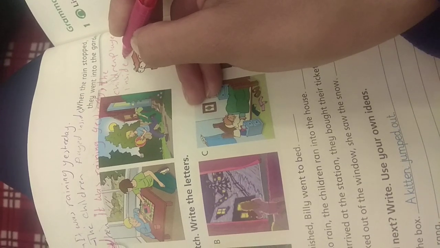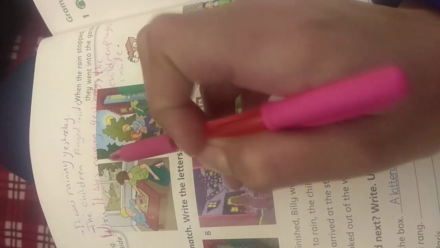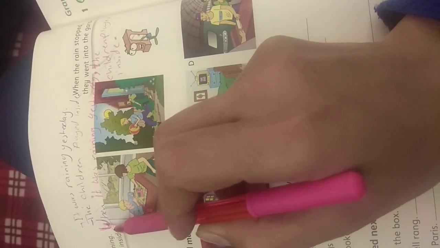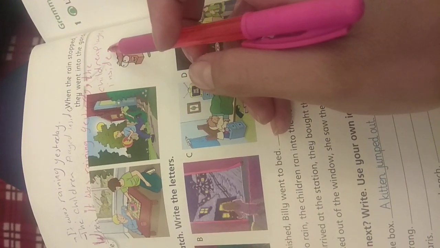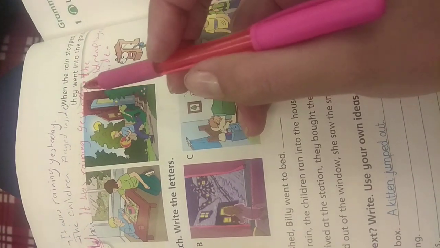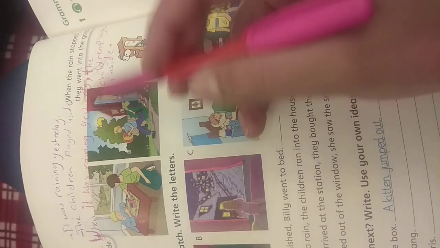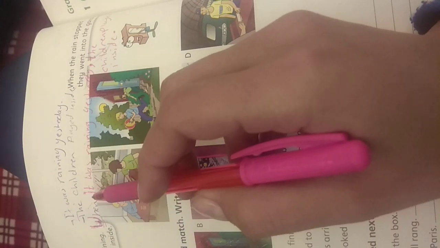And here we will put a full stop. So in this sentence, at the beginning of the clause we start with a capital letter, and at the end of the clause we put a full stop. These two sentences become one sentence by putting a comma after the first sentence, making the first letter of the second sentence a small letter, and adding when.